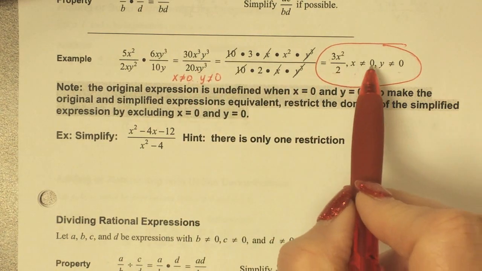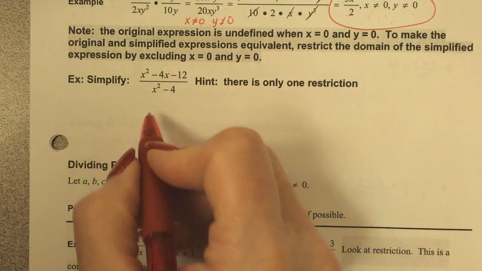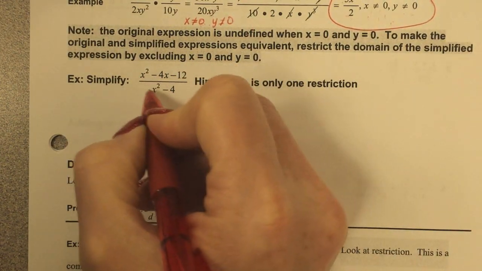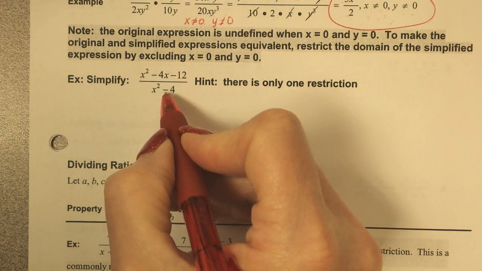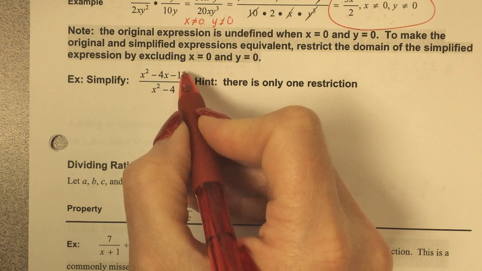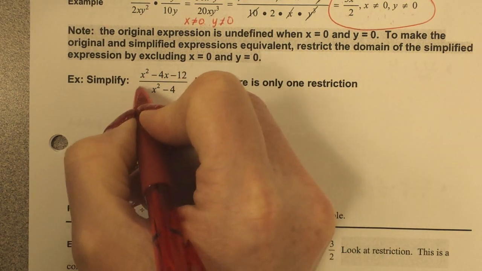And this is equal, but not in those two situations. All right, let's look at this one. So this is just a single expression. I cannot cancel these 4s. Those are terms. I can't cancel the 12 and the 4. Those are terms. Don't do it. I have to have factors.